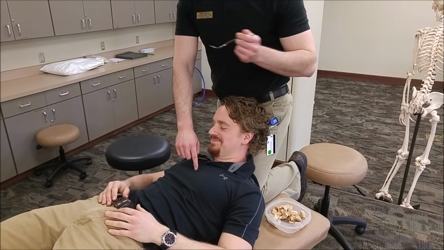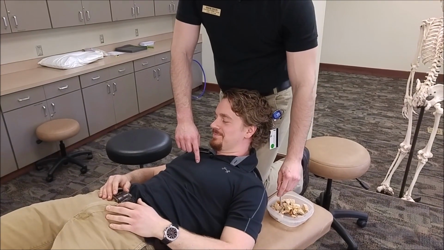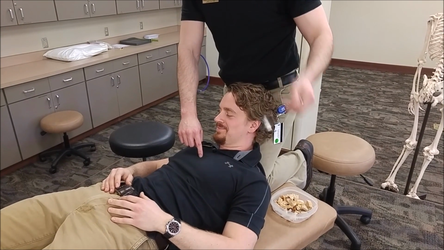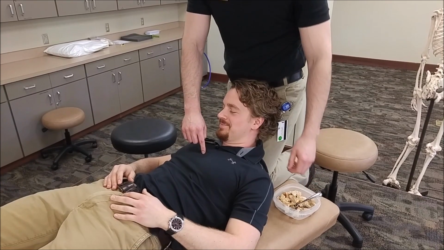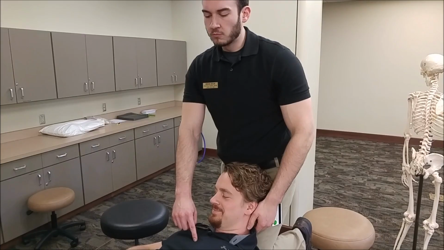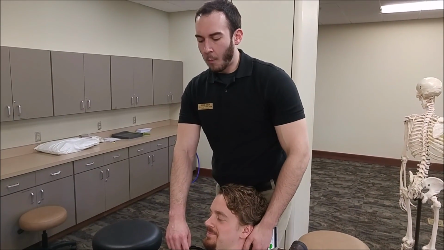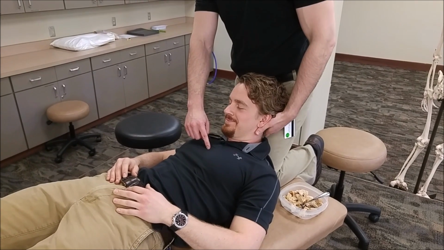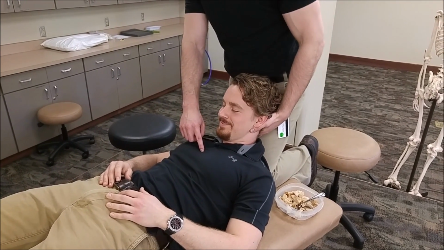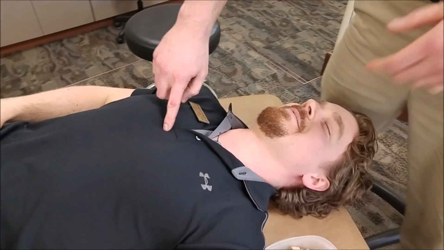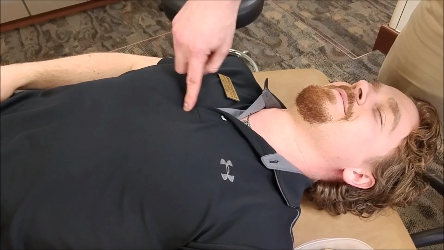And I'm just holding this position, just waiting for it to release. Once my 9 seconds is up, I will then passively bring the patient back down to neutral, and then I will rescreen looking for that 3 out of 10 or less.